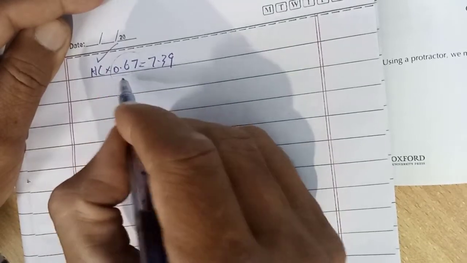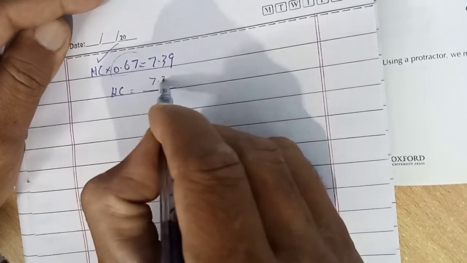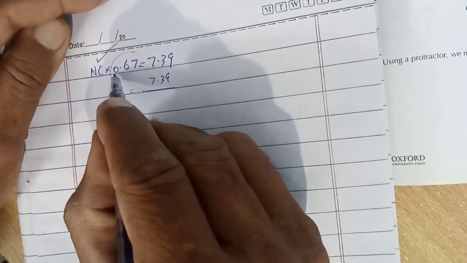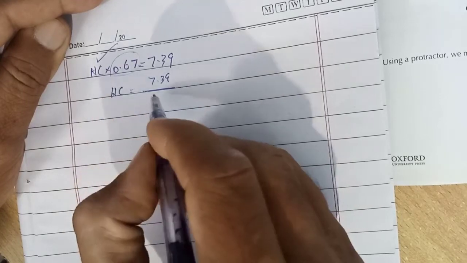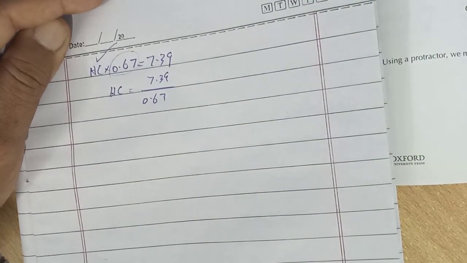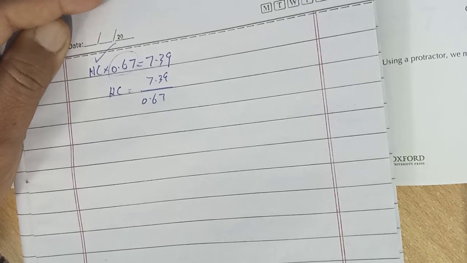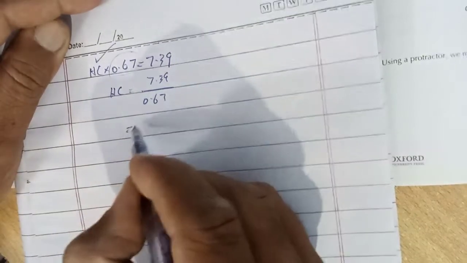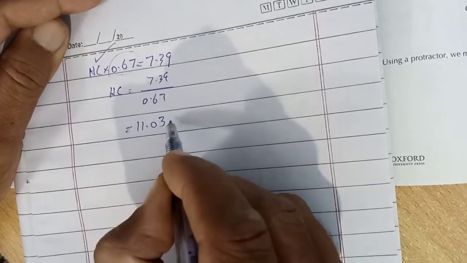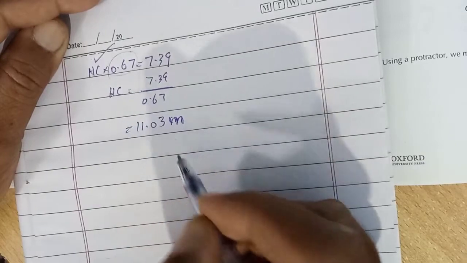Therefore, I shift this 0.67 to the other side. Over here it is multiplied, so on this side it will divide 7.39. The operation that was multiplication here changes to division on the other side. Now I divide 7.39 by 0.67. The calculator gives me 11.03. The unit over here is meter.